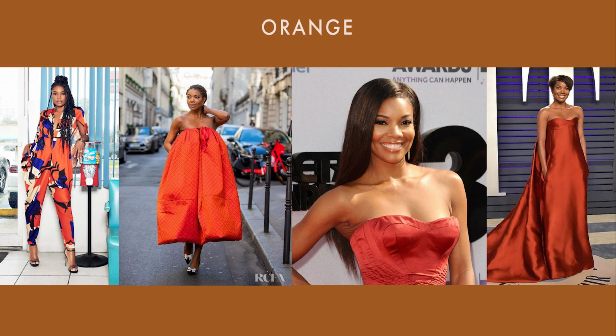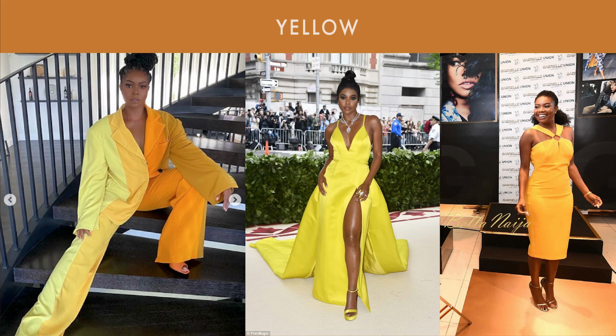Orange. She looks good in both red oranges and yellow oranges. The only thing would be that since she has a high contrast level, something like this bronze dress doesn't give her enough contrast by its own. If you have similar features to Gabrielle, try to accessorize in order to make your outfit's contrast level match your own contrast level.